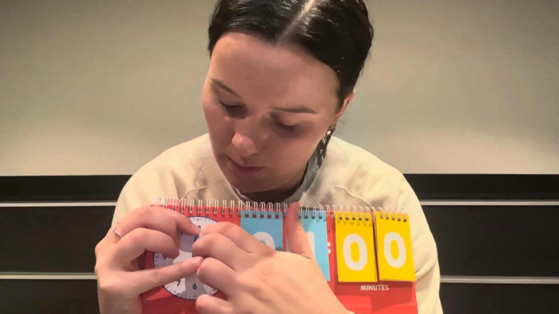So our minute hand, how many minutes are there? It's still 0 0. So our minute hand, our big hand, still needs to stay there. But our hour hand is going to move to the 1. So the clock would have gone all the way around back up to the top and our hour hand moved to the 1. So it's 1 o'clock.